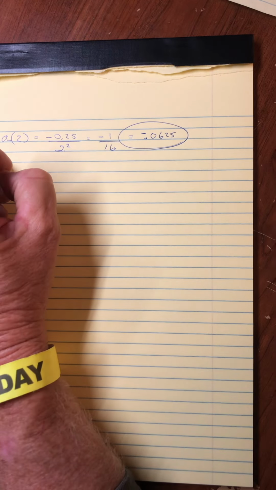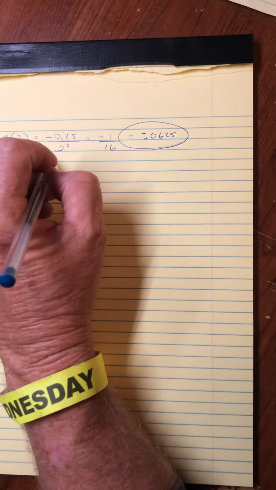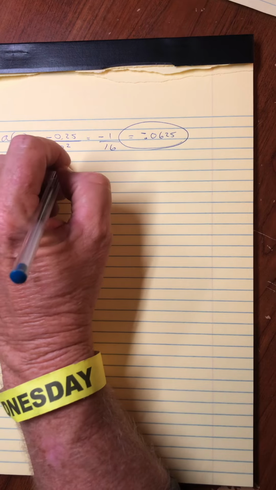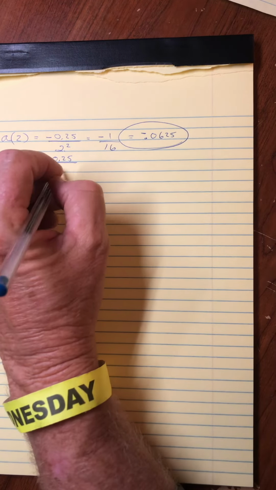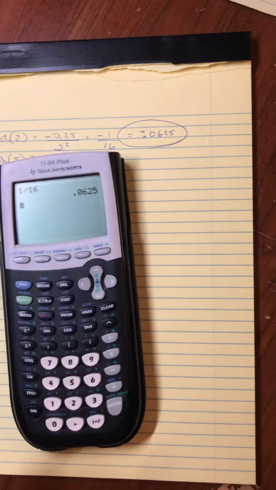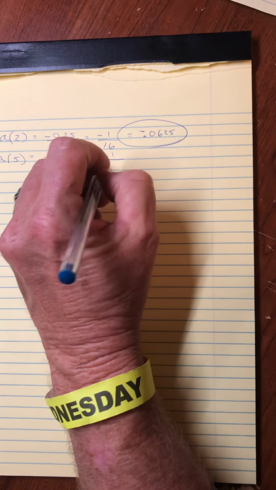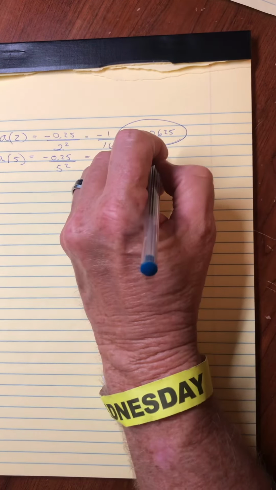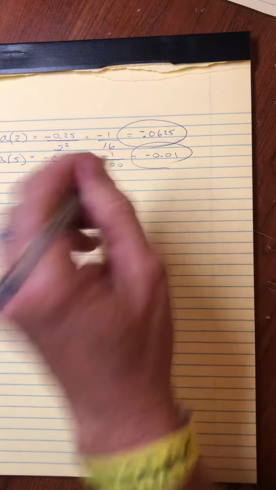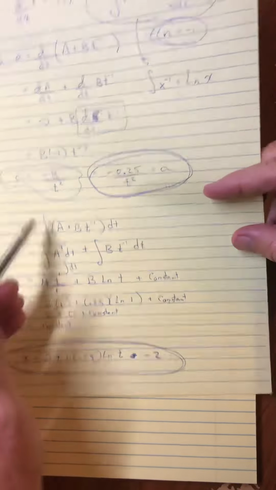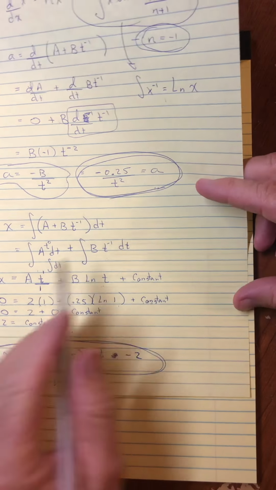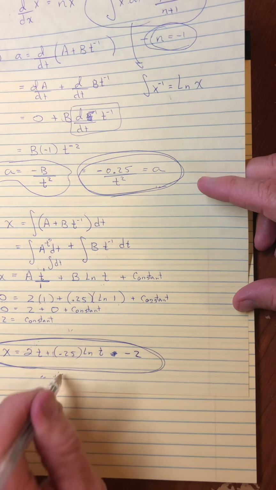The other one would say, what's the acceleration at 5 seconds? Okay. So I will go negative 0.25 divided by 5 squared. So it's a quarter, 25. Oh, well, it's 100th. And so that's 100th. And so that's a negative 0.01. Okay. And so those are the easier step. What is the acceleration? And the hard one, and this is probably why I got this question, is this integral with the constant comes out to be this.